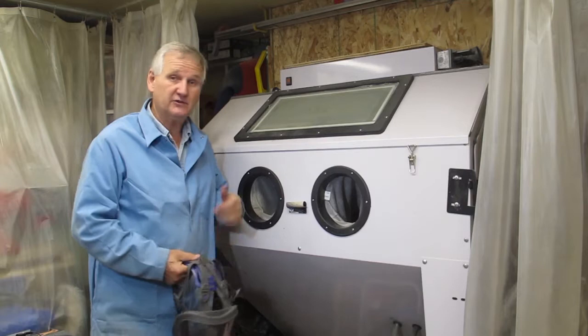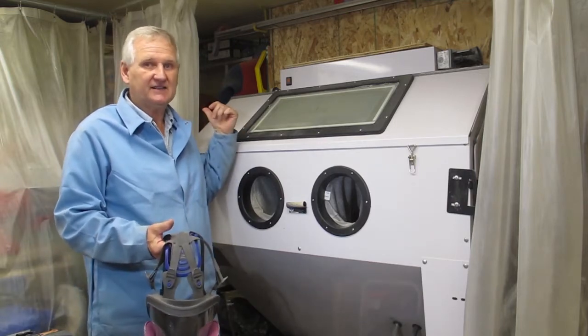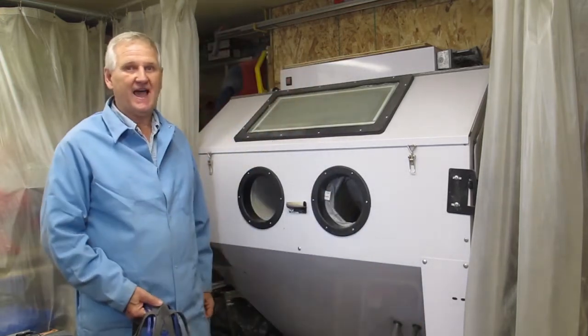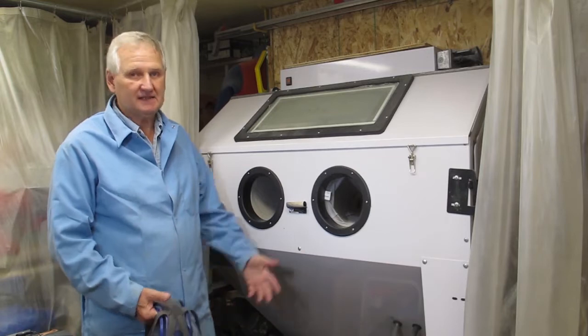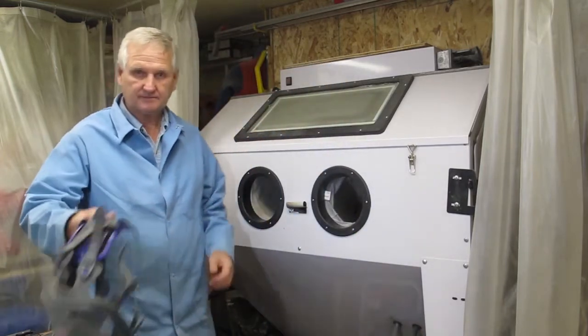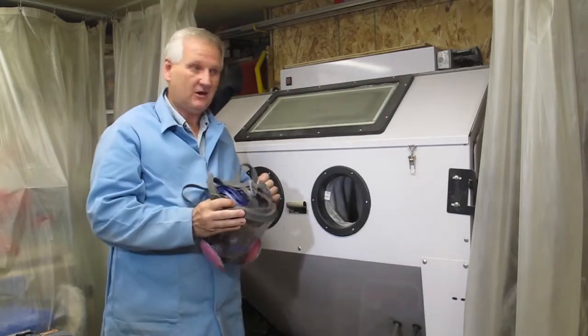The ear protectors are also good because my compressor is running on idle right now, but the second I start blasting it's going to get very loud. Plus my sandblast cabinet has a vacuum motor on it, so it gets noisy. You don't want to listen to that all the time. Let's get started.